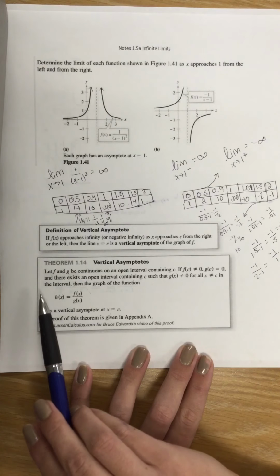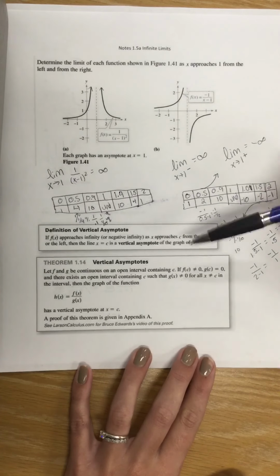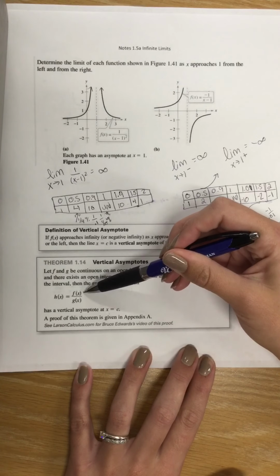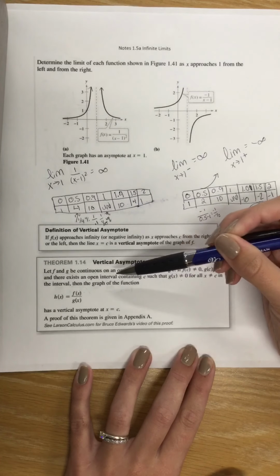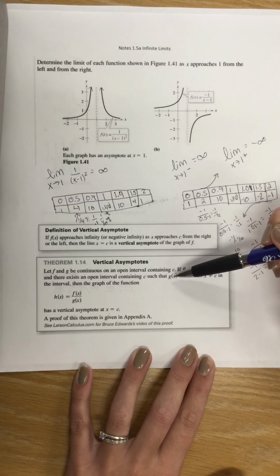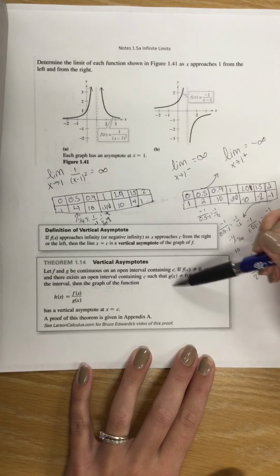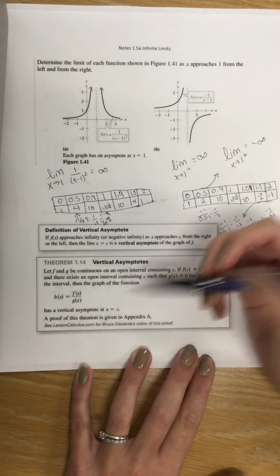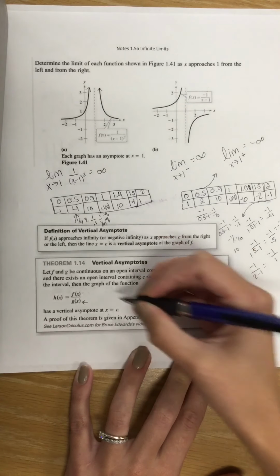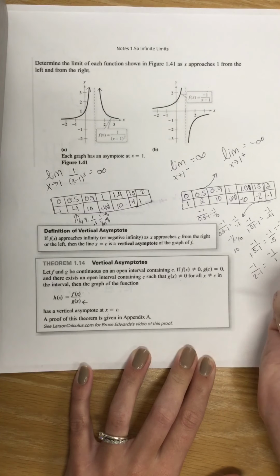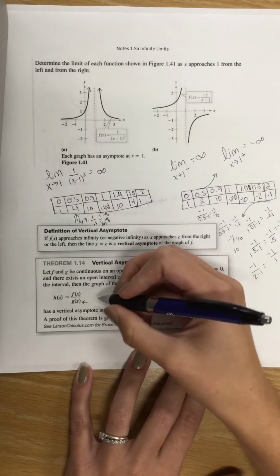So what does this mean? It's saying if we have a point in our function where f does not equal 0, and g does equal 0 at that point, then there exists an open interval around c where, if this equals 0 and this doesn't, we can't cancel them out. So it's not a hole. So it's going to actually be a vertical asymptote.